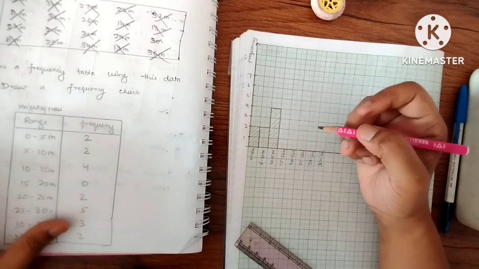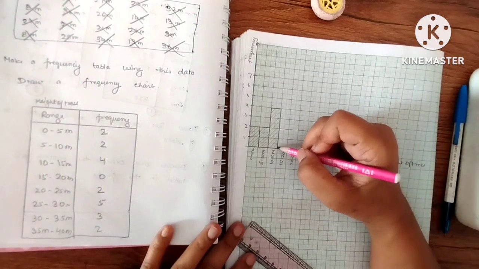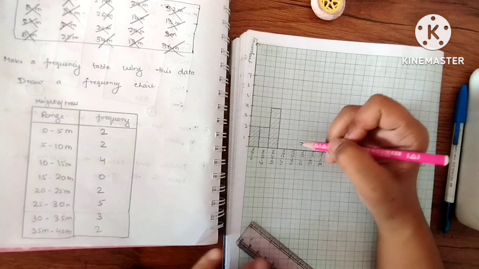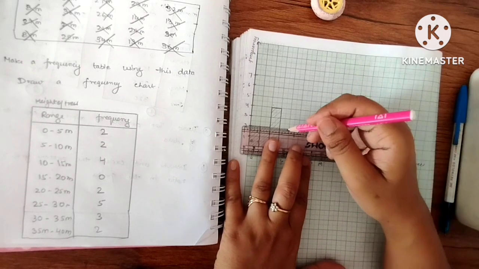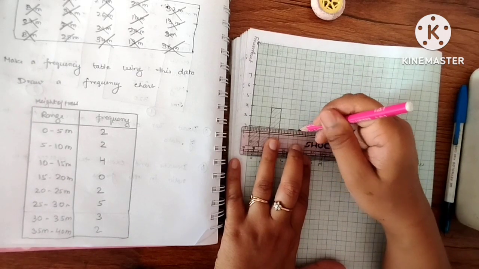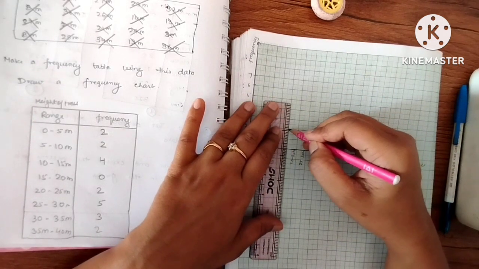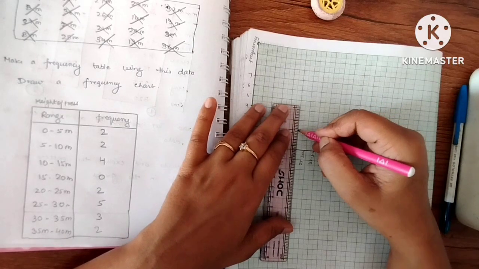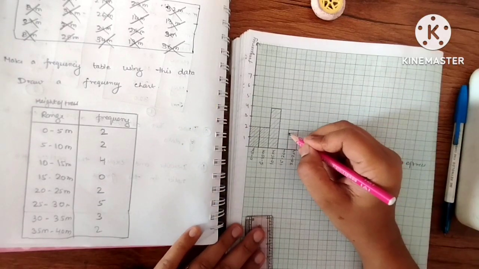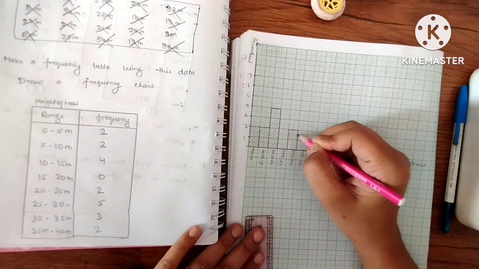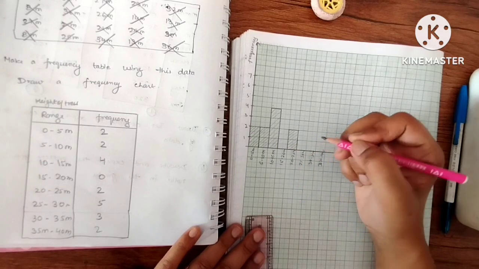Then 15 to 20 it is 0, so I will leave it here. Then 20 to 25 this is again 2.